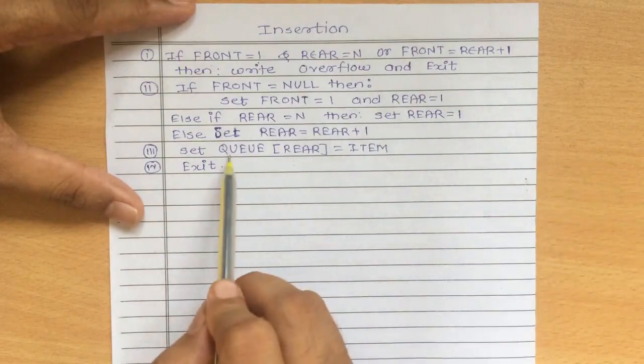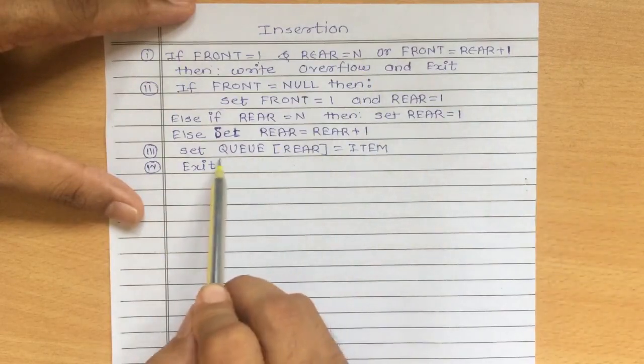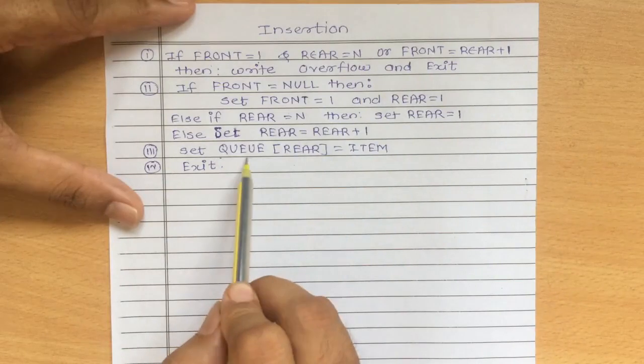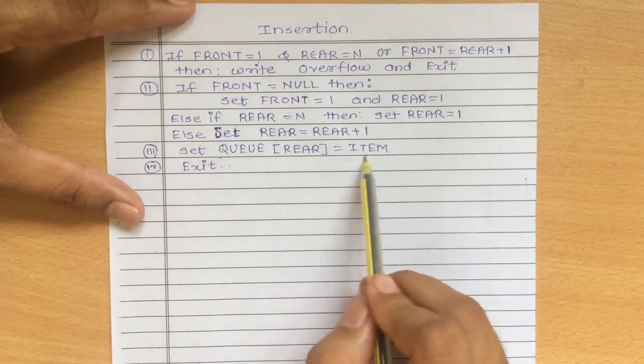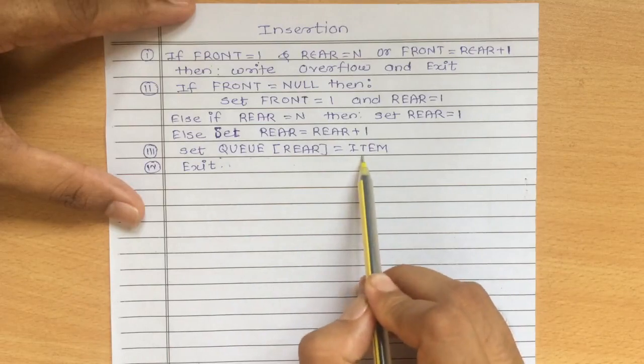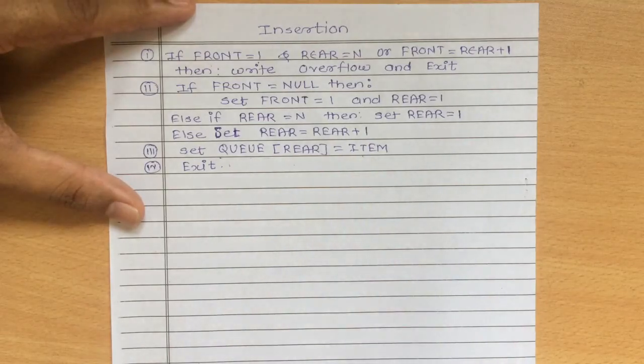Again, we have used one name, Queue, which is the name of the array, and another, item. Item holds the element which is to be inserted in the queue.